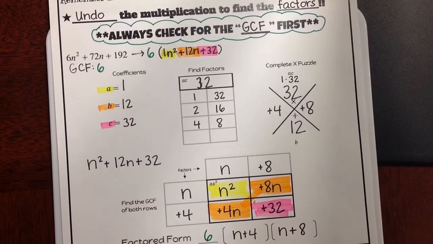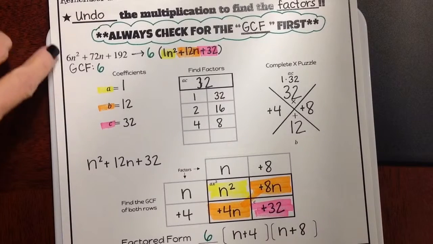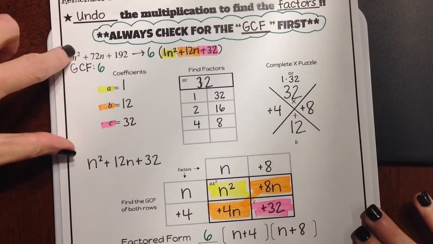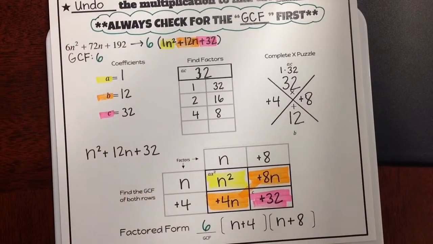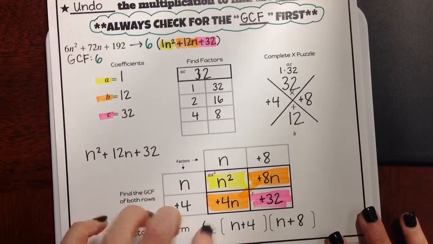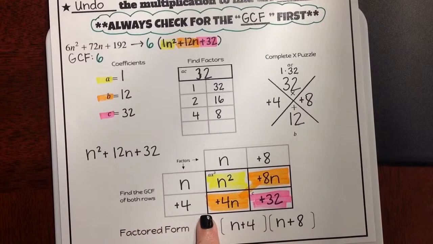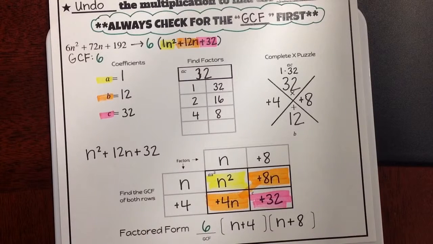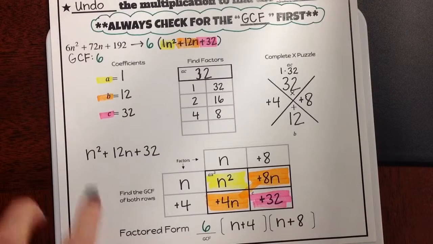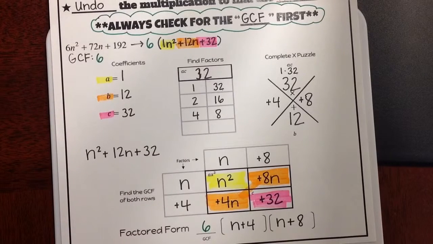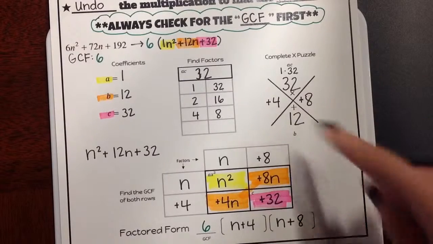So I now know that when I factor this trinomial of 6n squared plus 72n plus 192, I actually have 3 factors. I have a common factor of 6, and then I have factors n plus 4 and n plus 8. If I did not include that GCF of 6 in my final answer and I only listed these factor pairs, if I multiplied these back, I would not get this original trinomial. And therefore my answer would be incomplete and would be wrong. So you have to make sure you include that GCF, which is why we look for it first. It just makes our trinomial a little bit simpler and easier to factor when we are filling in our boxes in our X puzzle.